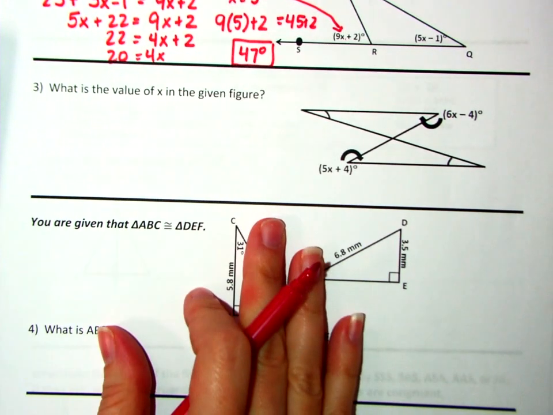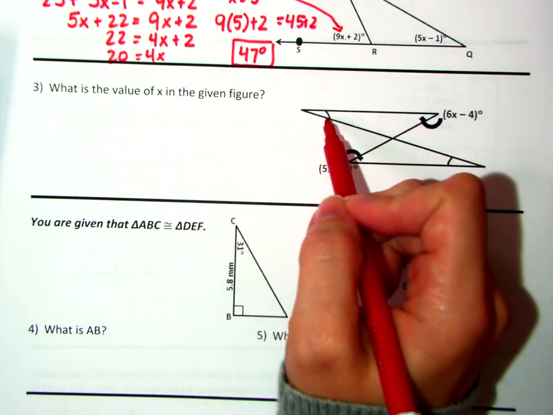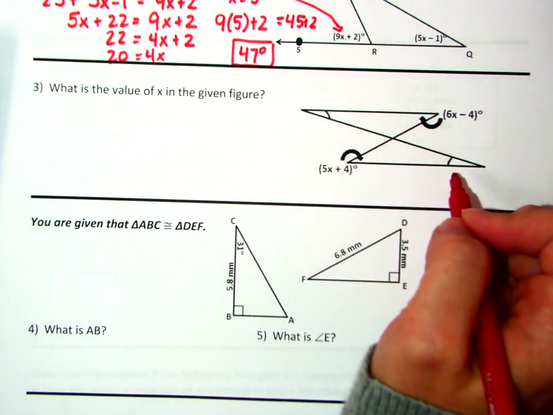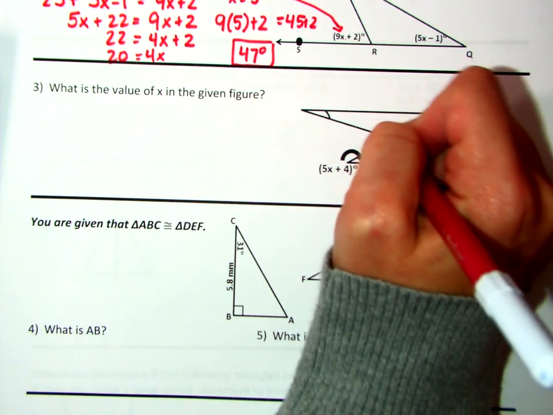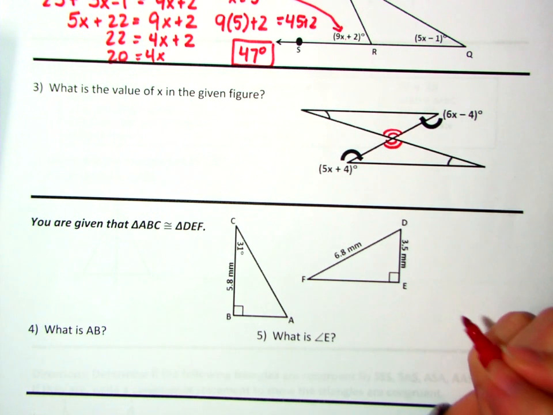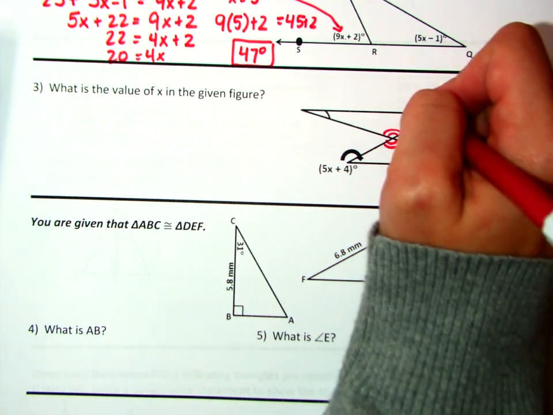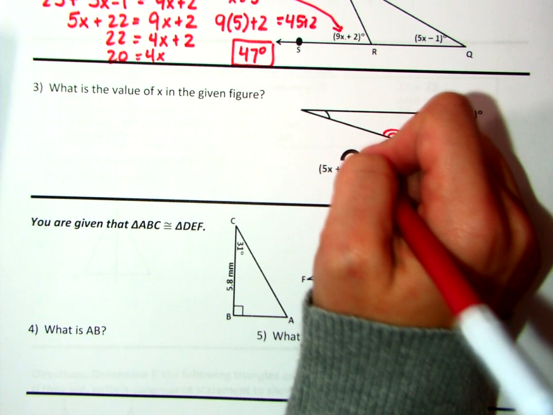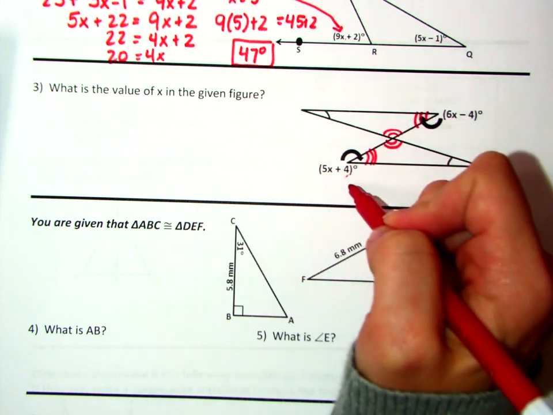Number 3, if you'll look, we have been given that this angle right here and this angle right here are congruent. We also know that this angle is congruent to this angle because those are vertical angles, and vertical angles are always congruent. So with the third angle theorem, it allows us to say that the third angles will also be congruent to each other, which means these two measures are going to equal each other.